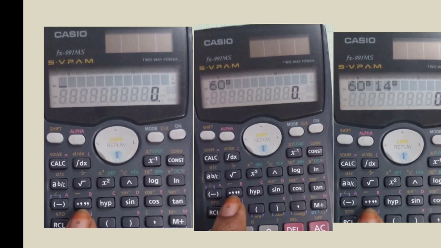If you want to feed in minutes, in the third picture you see, press 6 followed by 0 and then press the degree button, then press 1, 4, followed by the same button for the minutes. So the calculator will show 60 degrees 14 minutes. For each and every degree and minute value you have to press that button.